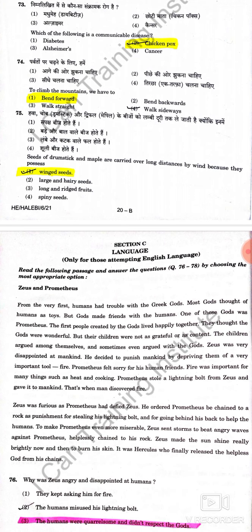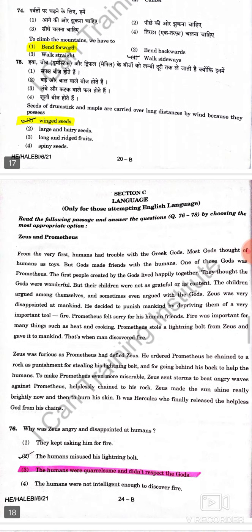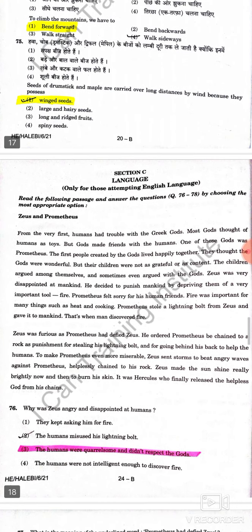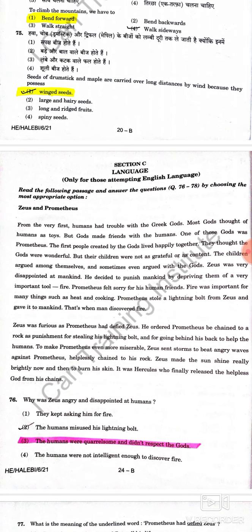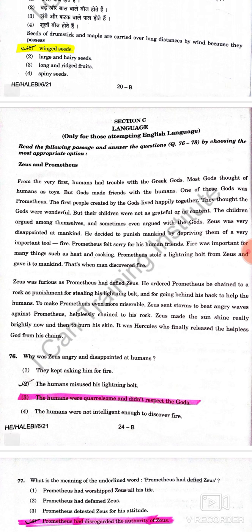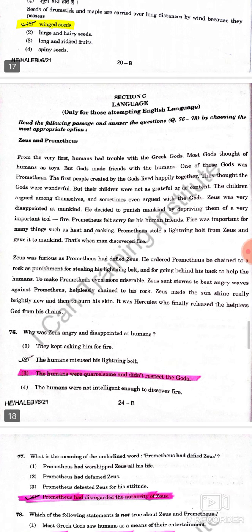Question number 74. To climb the mountains we have to, and the answer is option number 1. Question number 75. Seeds of drumsticks and maple are carried over long distances by wind because they possess, and the answer is option number 1. Let's move to section C, language. Read the following passage and answer the questions by choosing the most appropriate option.